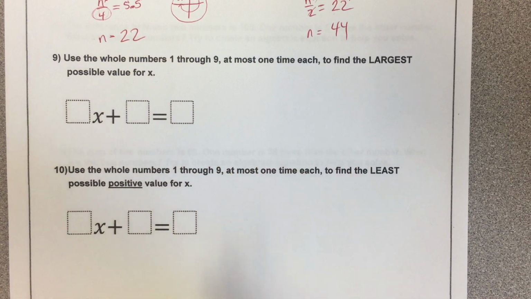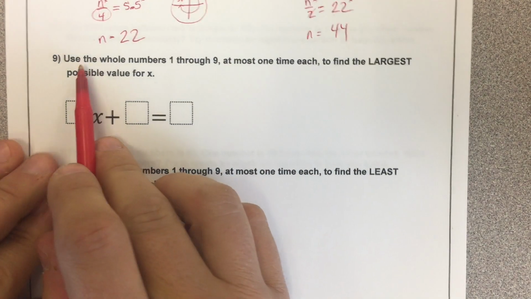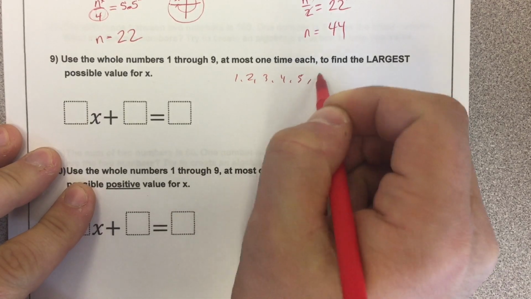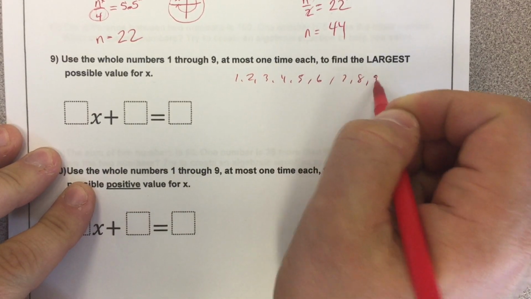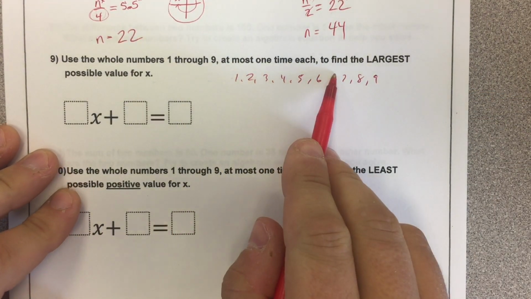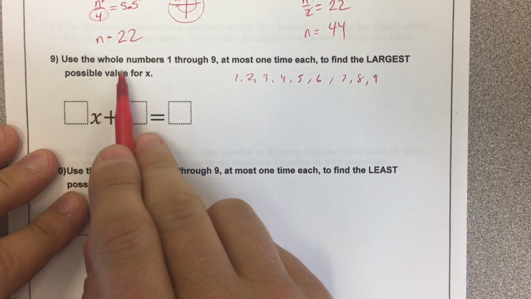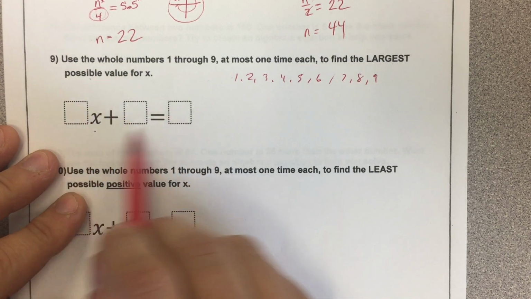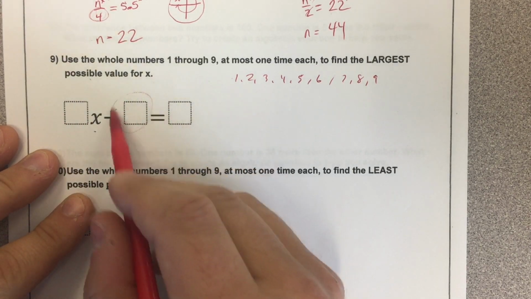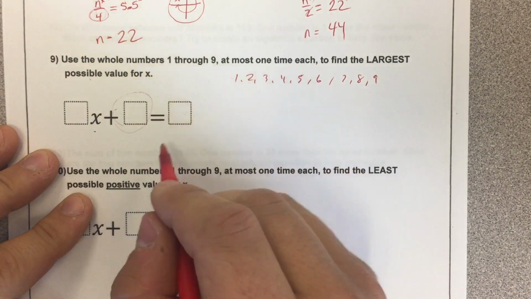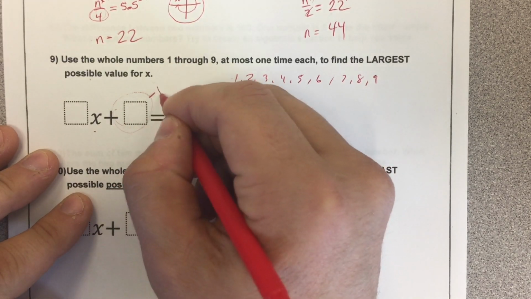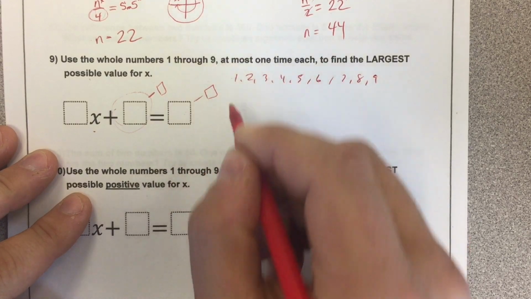Down here, there are some open middle problems for two-step problems. So this one is use the whole values 1 to 9. So once again, 1, 2, 3, 4, 5, 6, 7, 8, 9. I can only use each of them once, and I want to find the largest possible value for x. Okay, so if I think about how this is going to play out, whatever is here is going to be subtracted from this number because that's the first thing we're going to do. So we're going to be subtracting whatever this is from both sides.